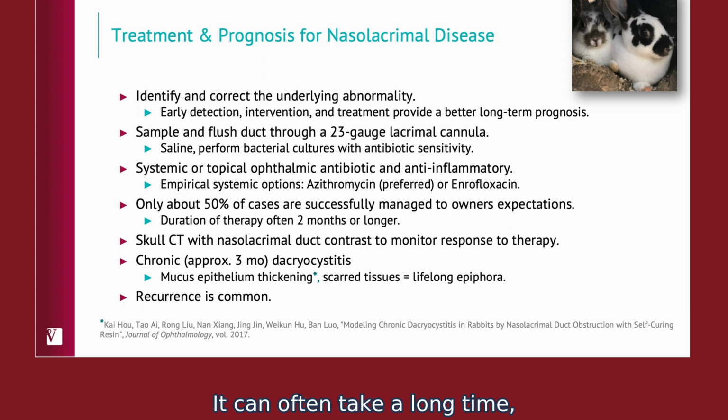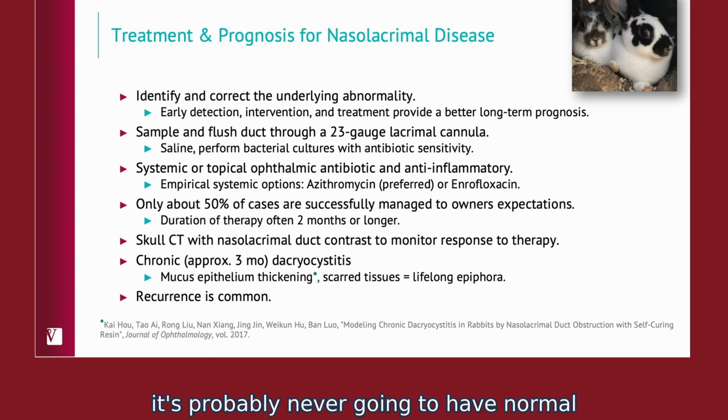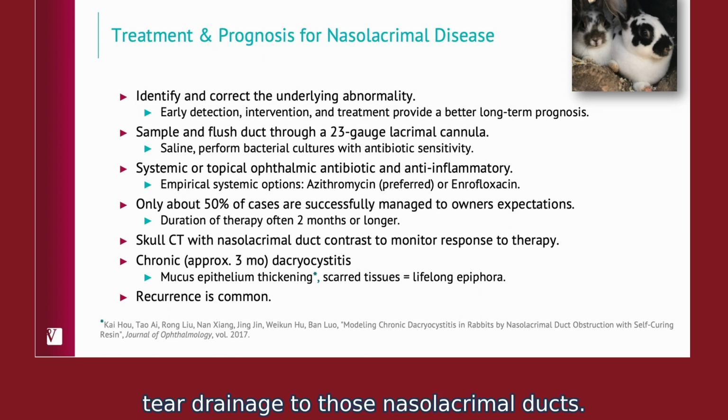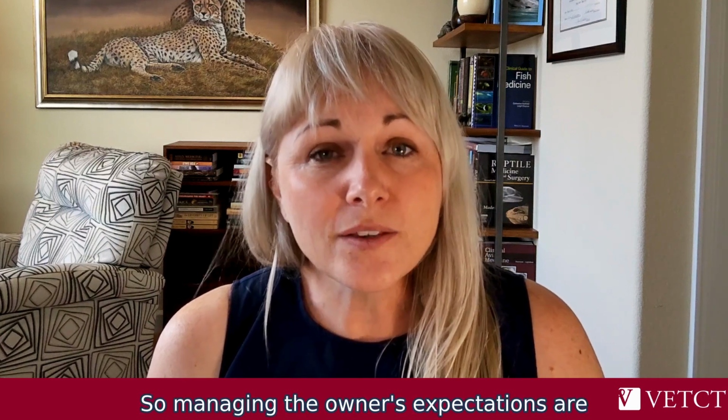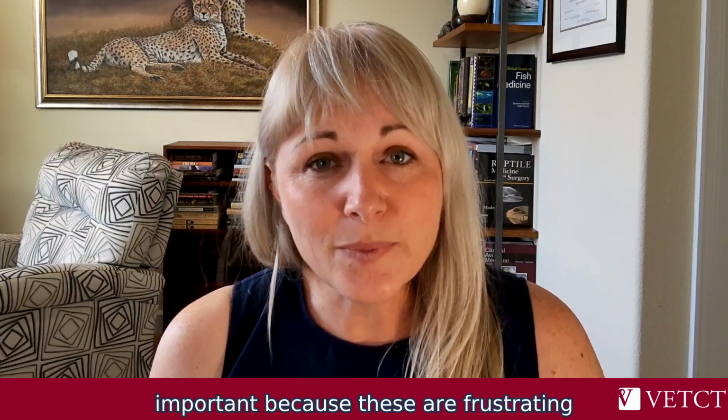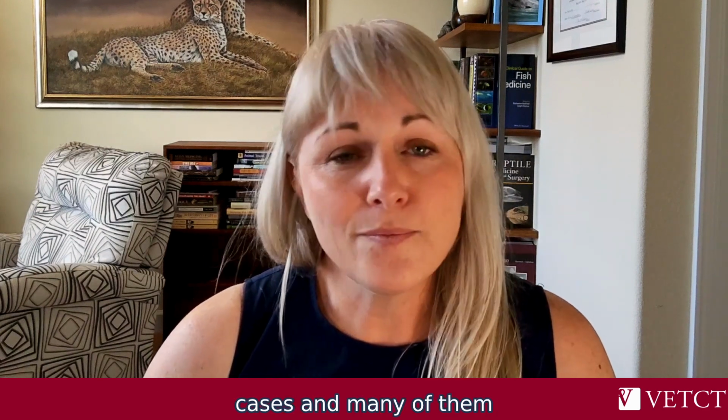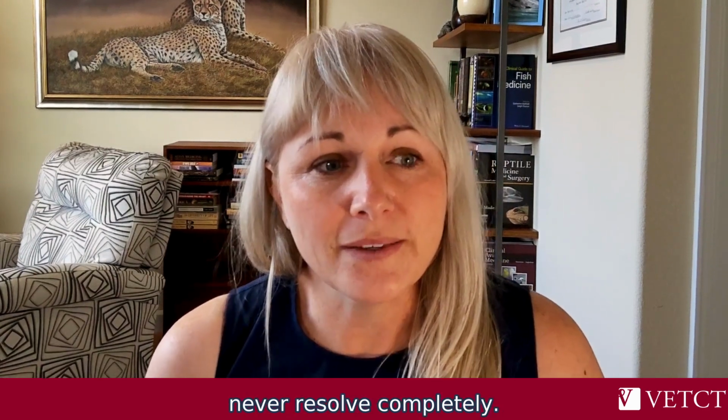It can often take a long time, so it's reasonable to, from the start, let the owner know it's going to take 2 months of treatment to get this under control, if possible at all. Recurrence is very common, and if it's been a chronic condition, chronic being going on for more than 3 months, it's probably never going to have normal tear drainage to those nasolacrimal ducts, and so it's possible it will always have some level of tear staining. So managing the owner's expectations are important because these are frustrating cases and many of them never resolve completely.